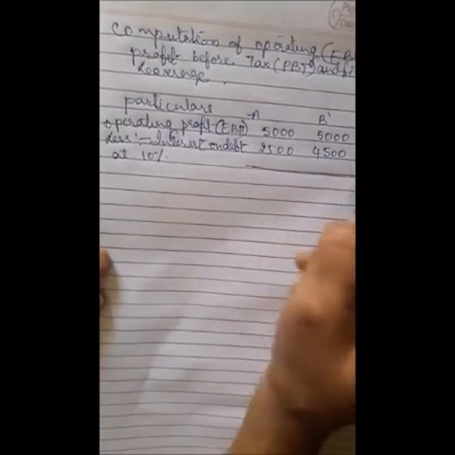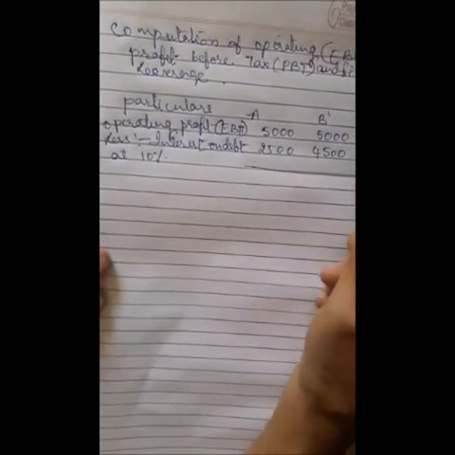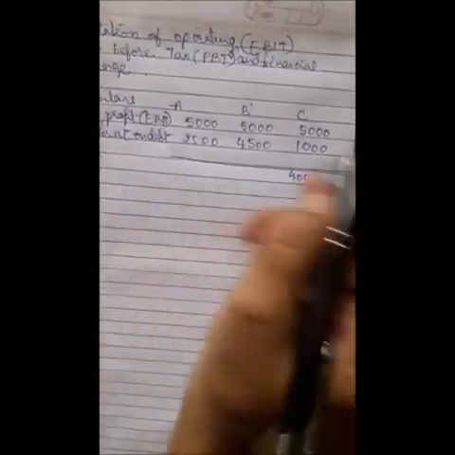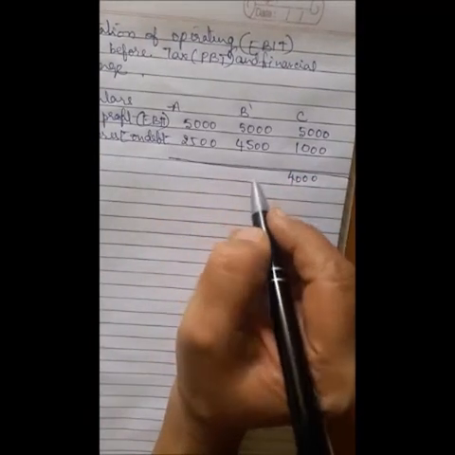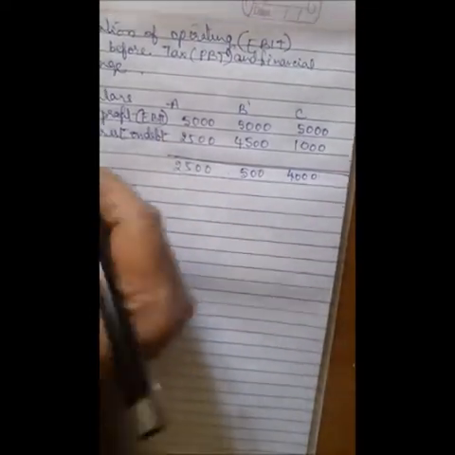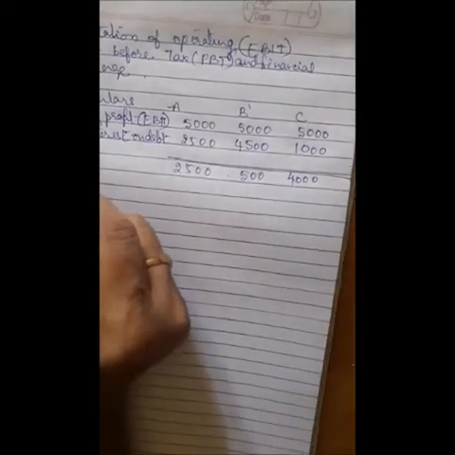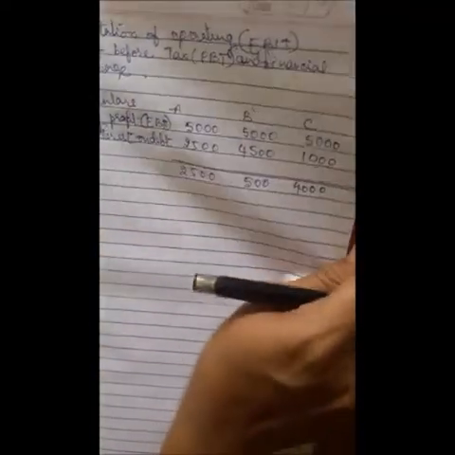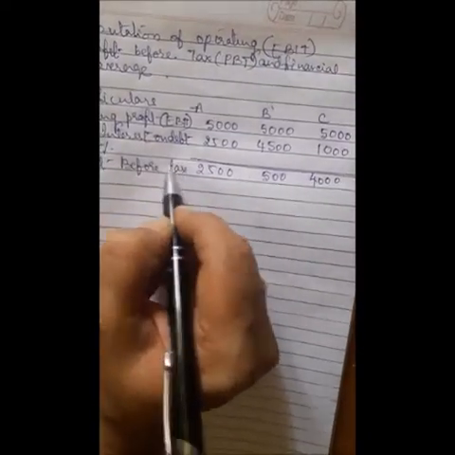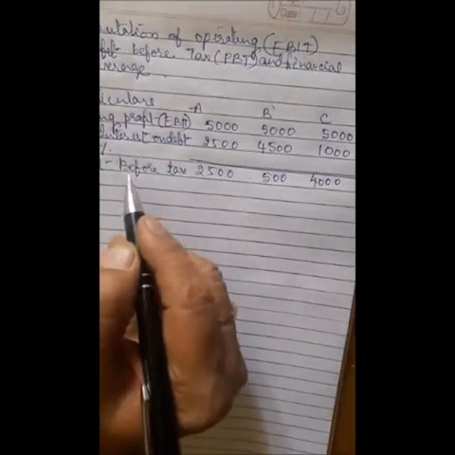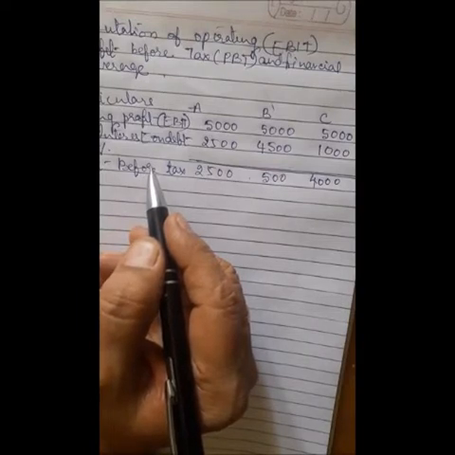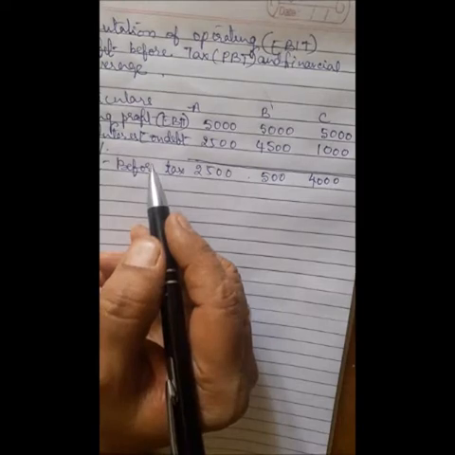Now we have to deduct it from this one, so that we got 2,500, 500 and 4,000. So this will be called as profit before tax. Tax rates have not been given in this.